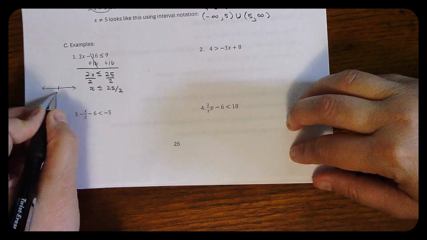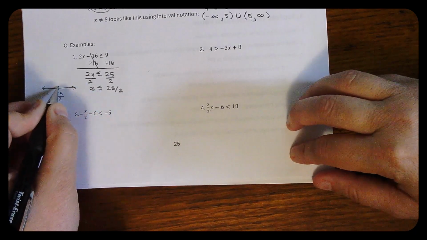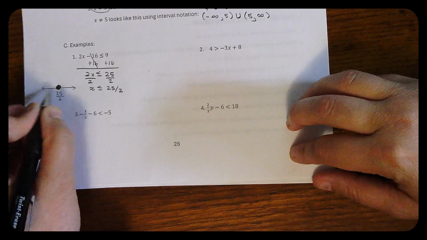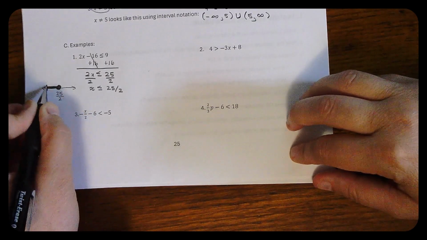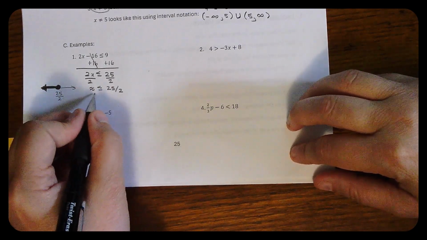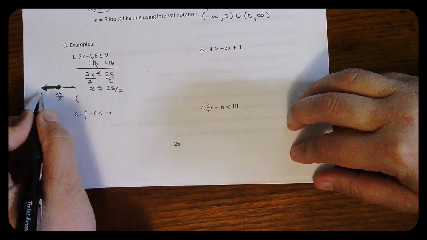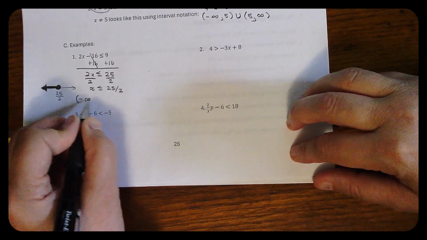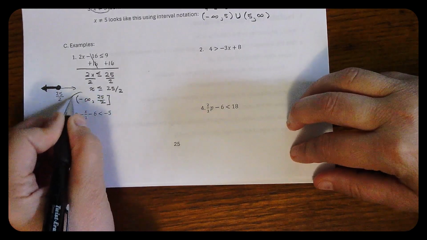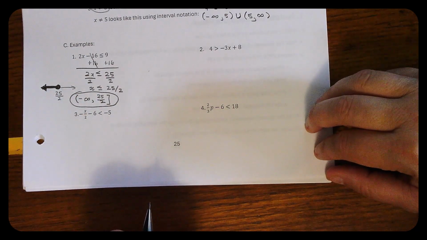25 over 2 is 12.5. We'll put 25 over 2. And all the numbers, equal to means we get to include the 25 over 2, and all the numbers to the left of 25 over 2 are less than 25 over 2. So the solution, you don't write x or anything, you just say, okay, the solution is, remember you read left to right, negative infinity, comma, 25 over 2 bracket. That is your solution. We write the solutions in interval notation.